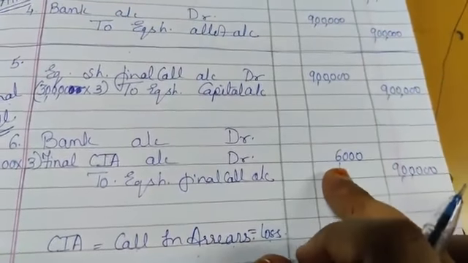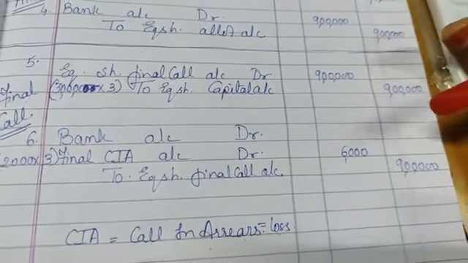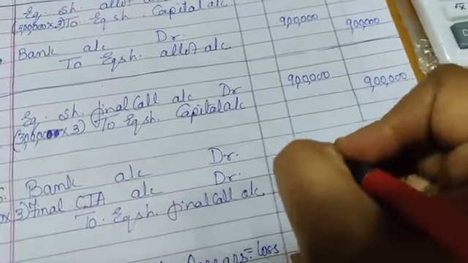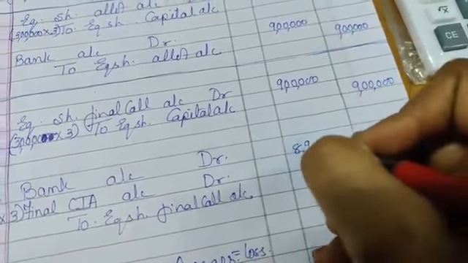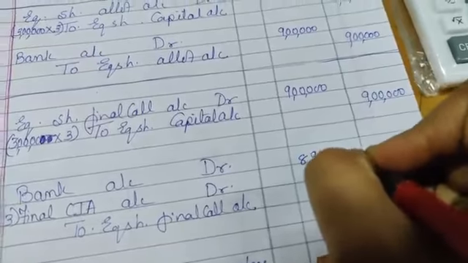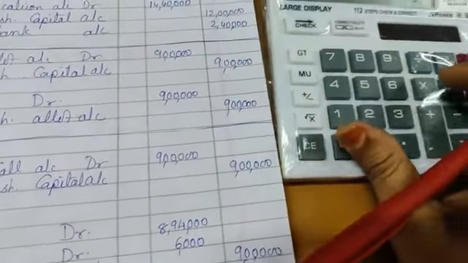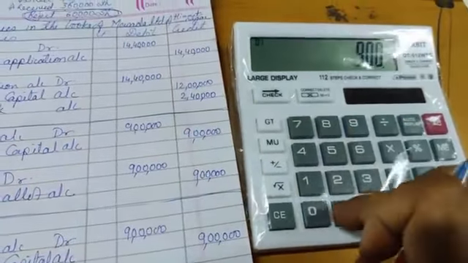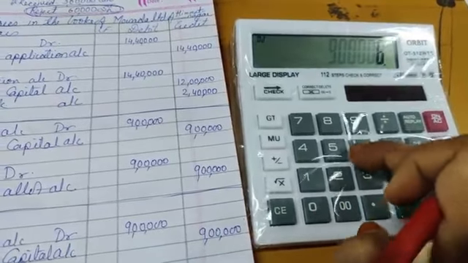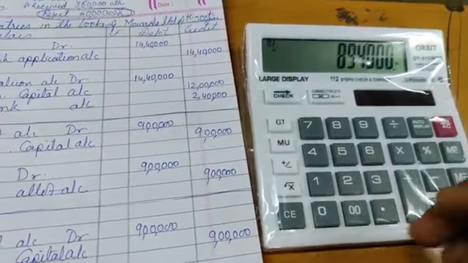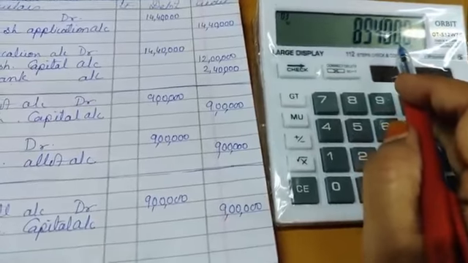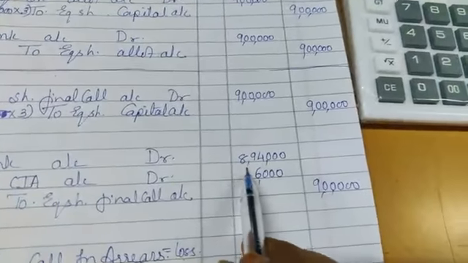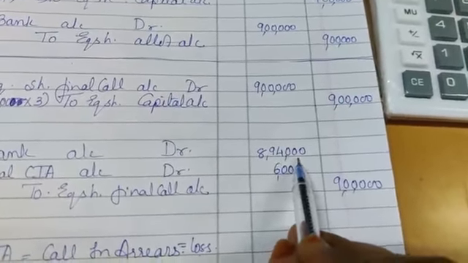Fine. Now what will you do? 9 lakh minus 6000, we will do like that. So we will get 8 lakh 94,000. Okay, when you deduct this, see what you have to do? 9 lakh minus 6000, that is 8 lakh 94,000. So here you will write down 8 lakh 94,000.